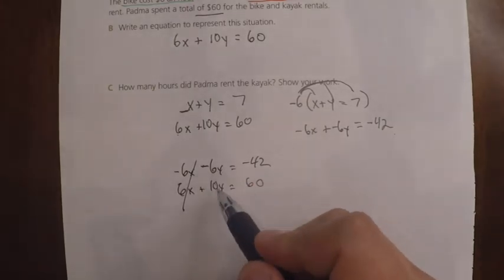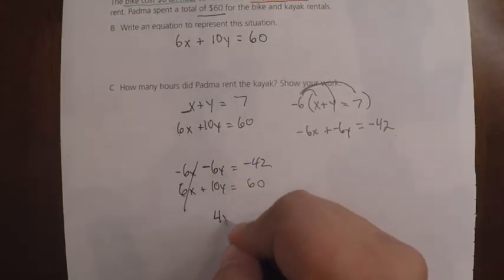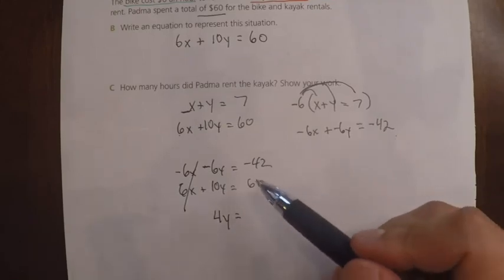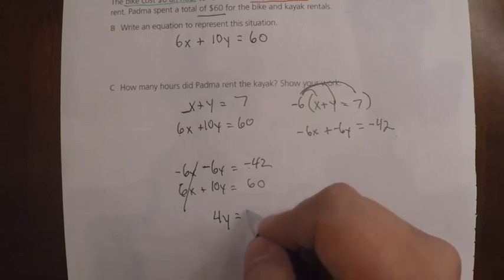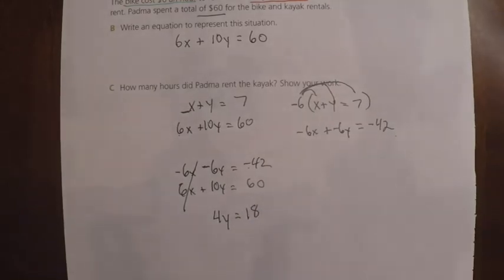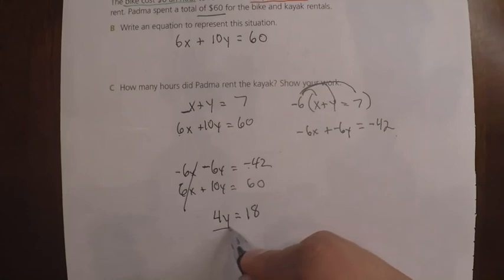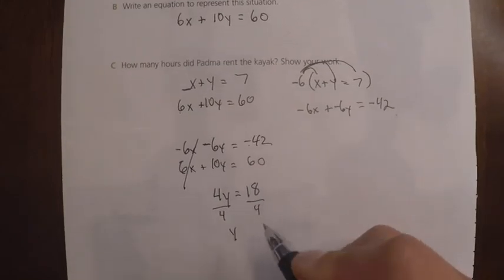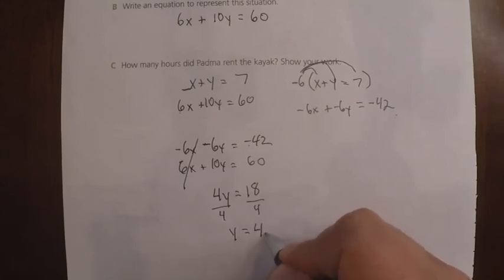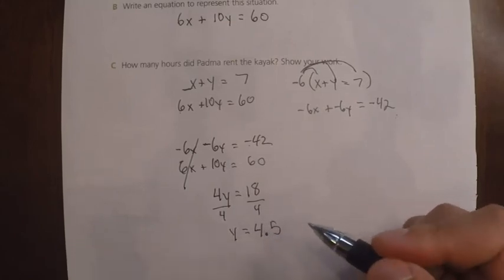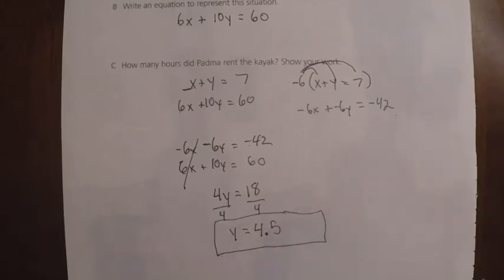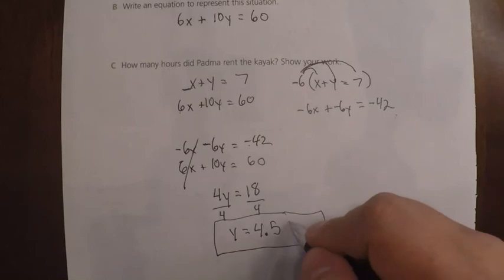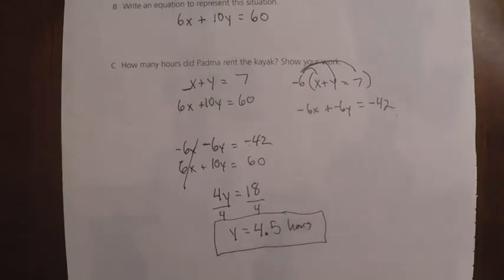So then if I'm solving for Y, the X's will cancel out, and then I'll have negative 6Y plus 10Y, which is 4Y, is equal to, then negative 42 plus 60 is going to be positive 18. Go through, divide both sides by 4. Y is equal to 4.5. So here, the amount of hours that she rented the kayak was 4.5 hours.